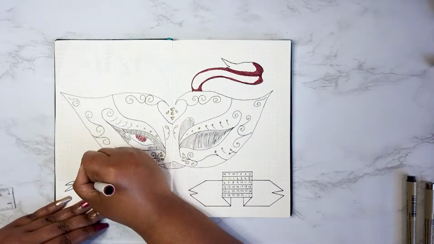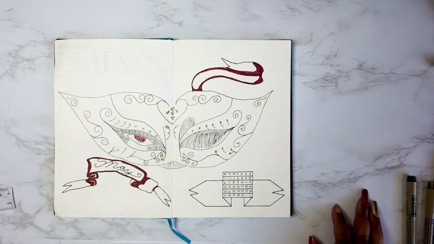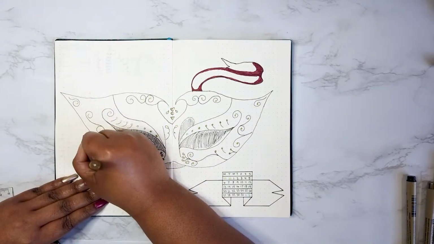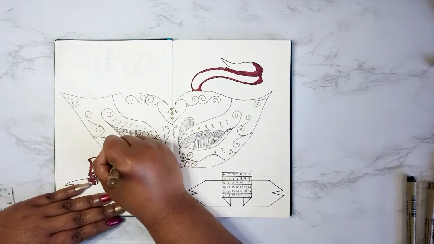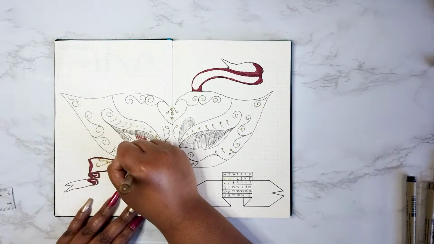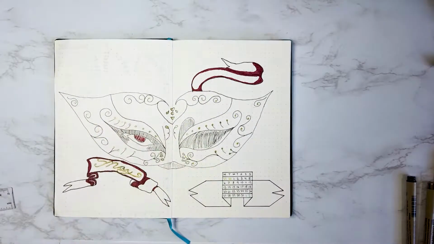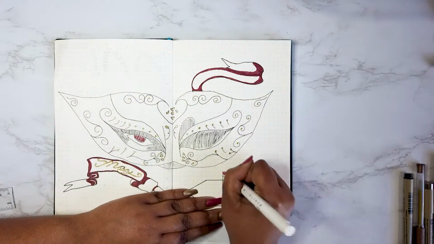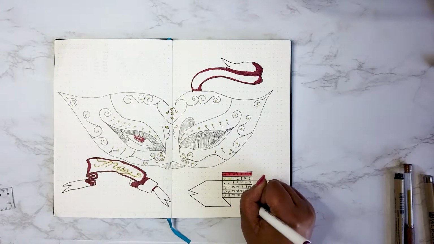And really just work on adding little accents. Even though the mask is on the first page, I don't keep that theme to just the mask itself, because the theme is theater, so I want to add everything that has to do with the theater, like fans and music and the shoes and just all kinds of things.